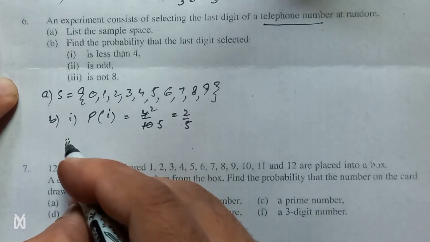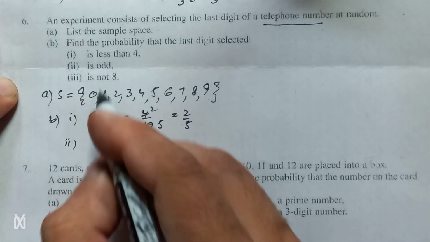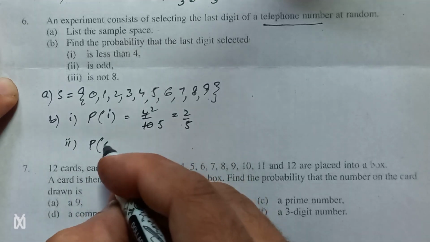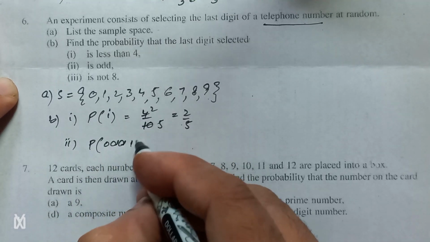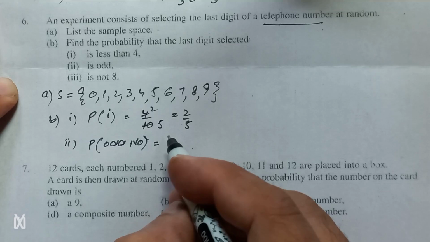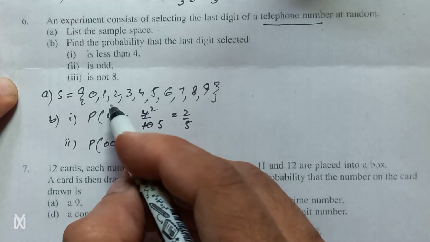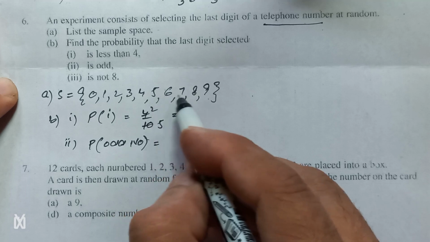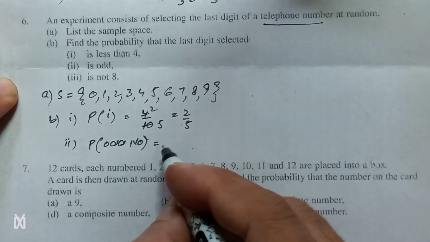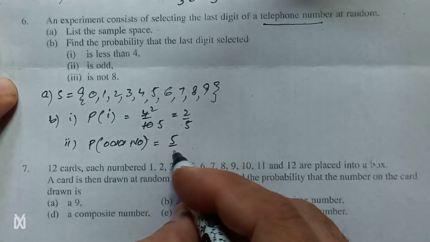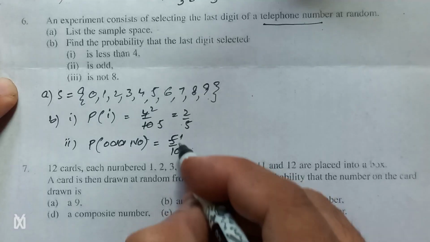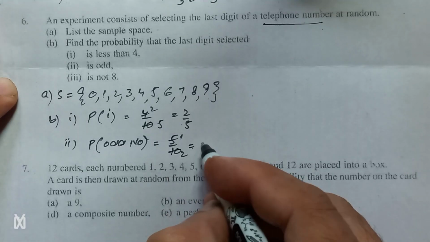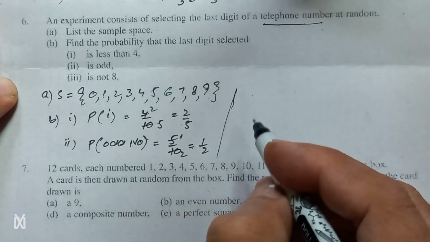Second part is odd number. So probability of odd number. So in total there is 1, 2, 3, 4, and 5 favorable outcomes, and total 10 numbers are there. So 5 ones are 5, 5 twos are 10, 1 by 2 is the answer.